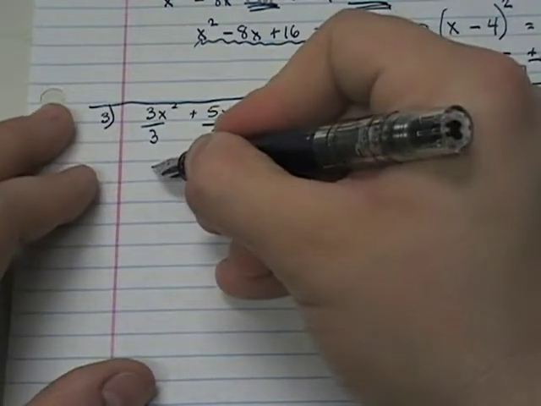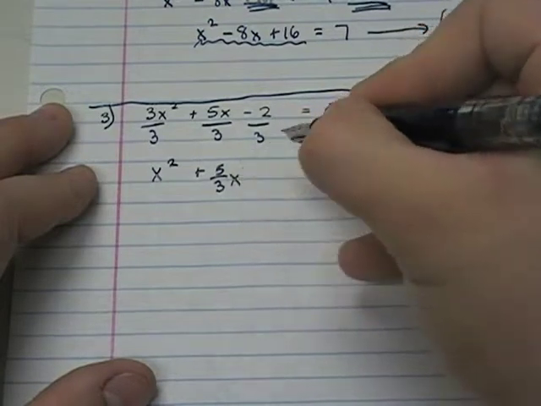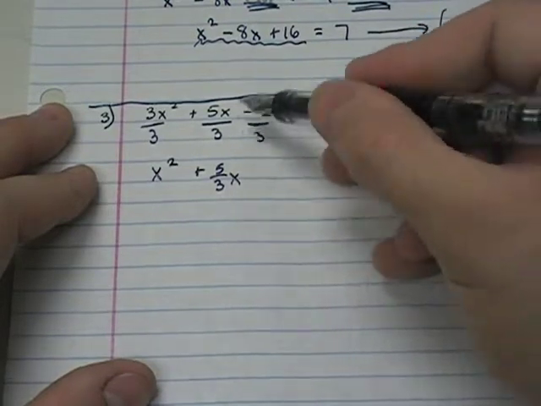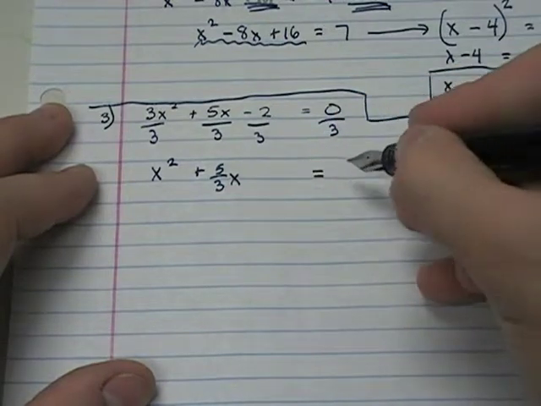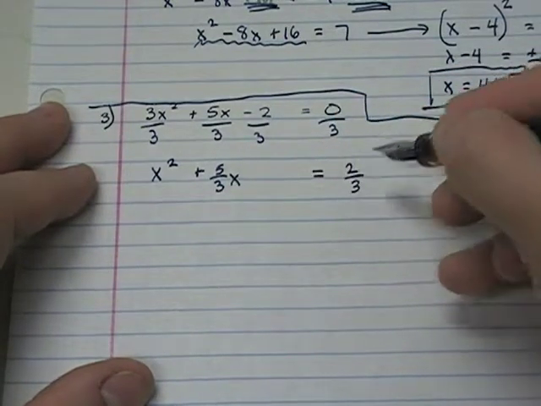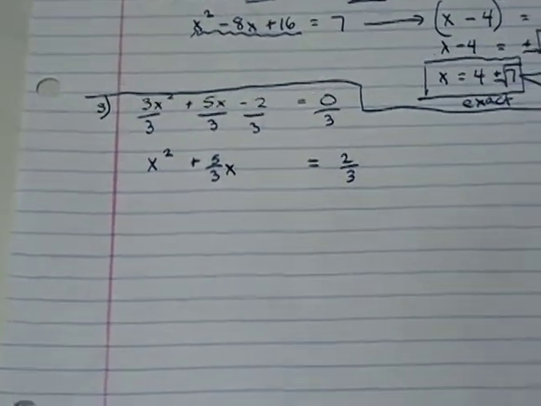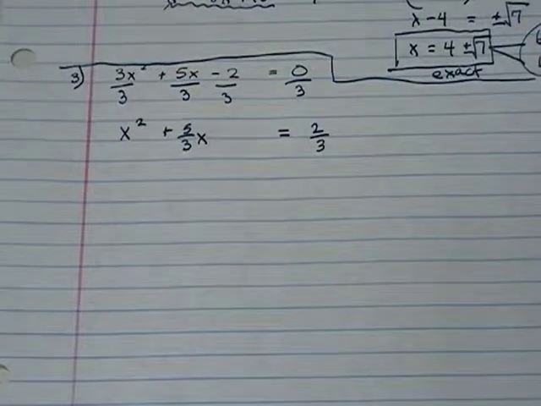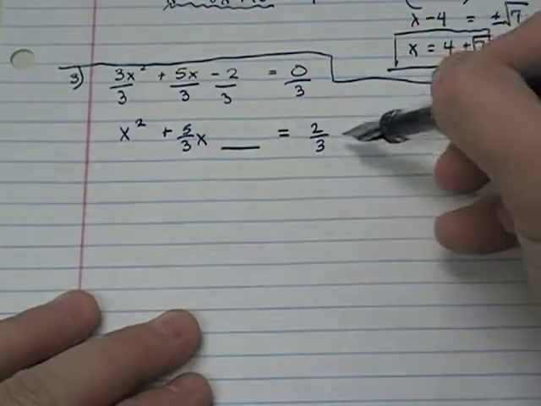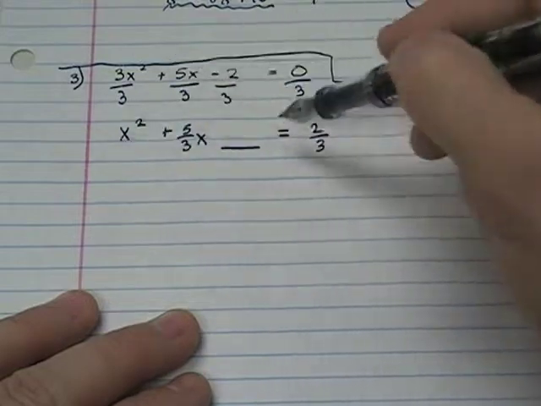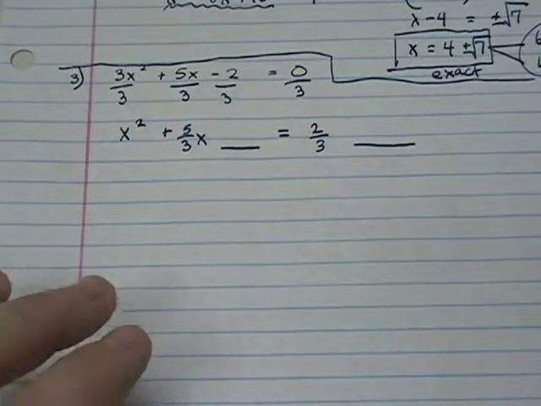Now, I end up with x squared plus 5/3 x. And I'm going to move this term to the right-hand side and leave a space here. So that equals 2/3. Okay? Because it was negative, and we're going to move that over, and it's going to equal 2/3. Now, my goal is I want to come up with a number here that makes this a perfect square trinomial, and I have to put that same number here. Okay, so what number will that be?